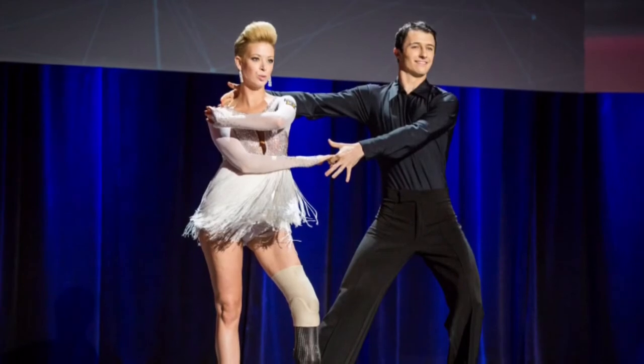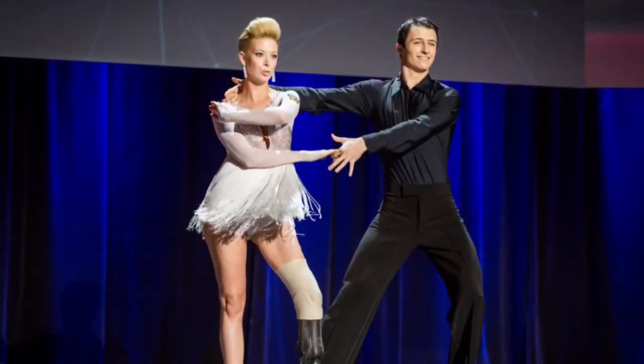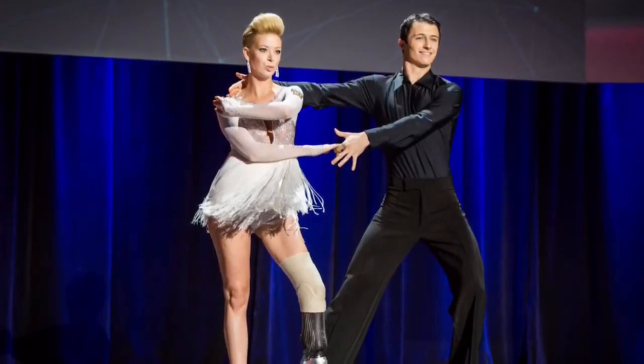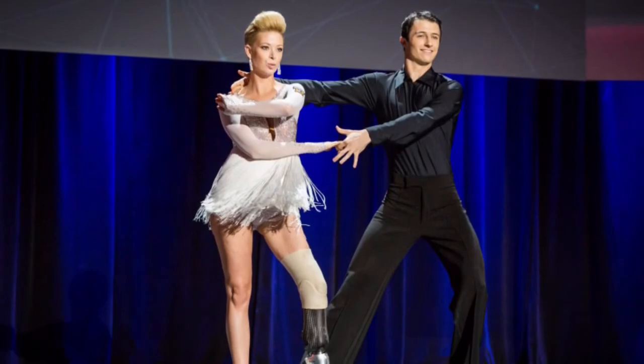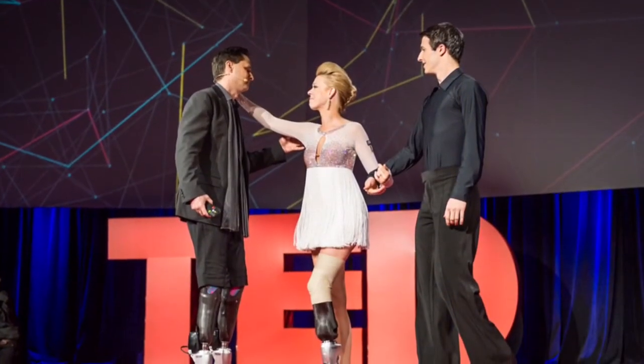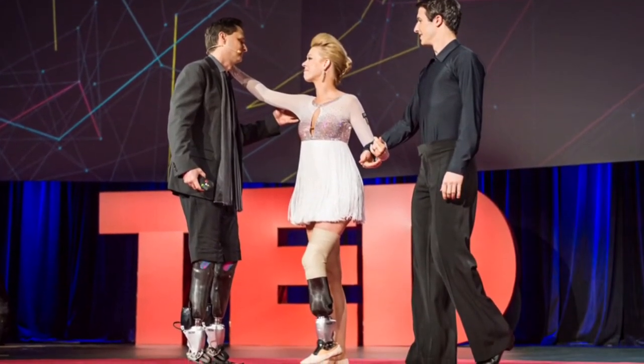This young lady took the stage with Hugh. She as well lost her leg. She lost her leg in the Boston Marathon bombings. She was a dancer. She thought she would never be able to dance again. But through the miracles of biomedical engineering, she was able to dance on stage and walk alongside Hugh. She thanks Hugh for everything he's done for her.